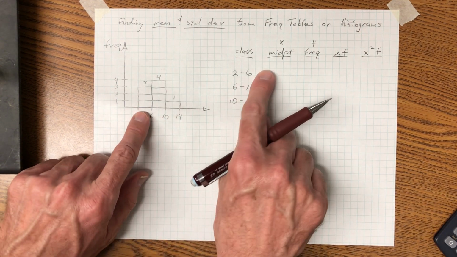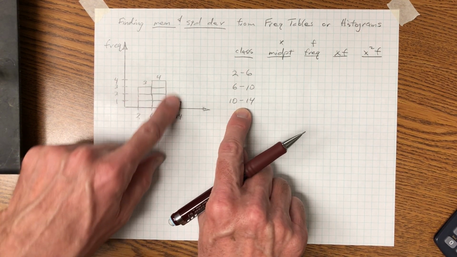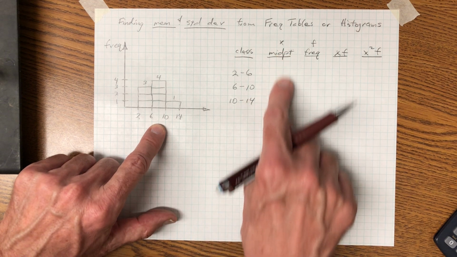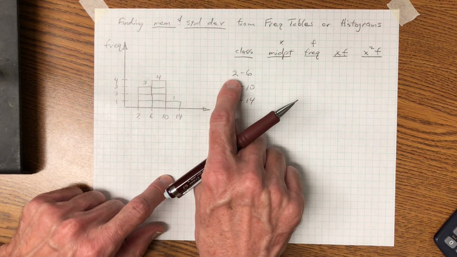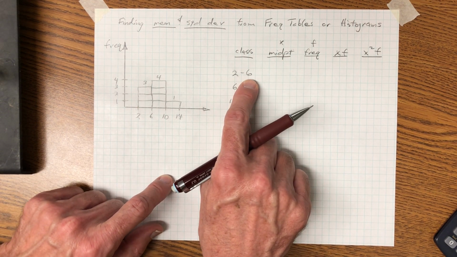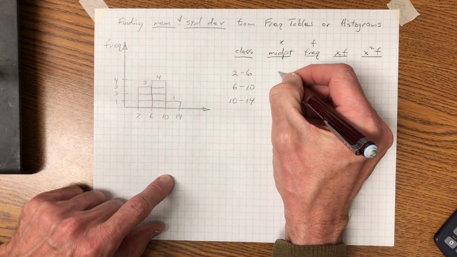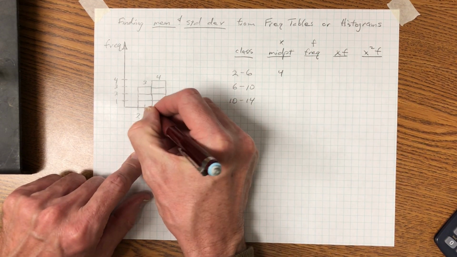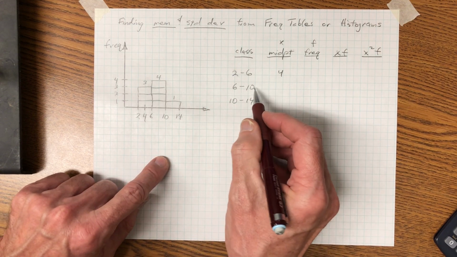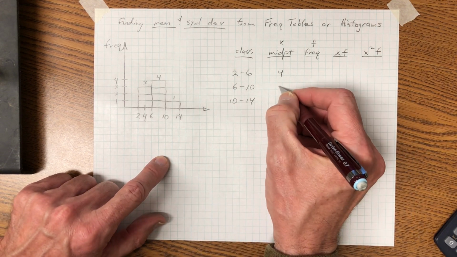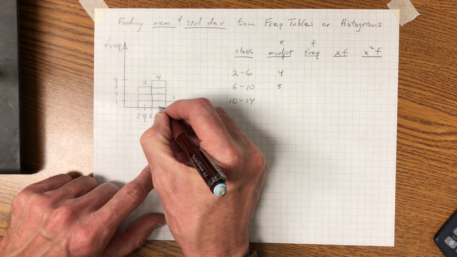So we're going to start out by writing down the classes for the histogram. Then you're going to find the midpoint of each class, and you could just do that by going 2 plus 6 is 8, divided by 2 is 4. So that's this point right here, 4. The next one is 6 plus 10 is 16, divided by 2 is 8, and that's right here.